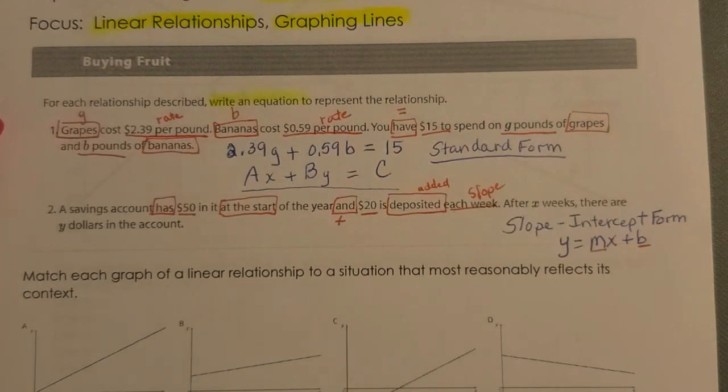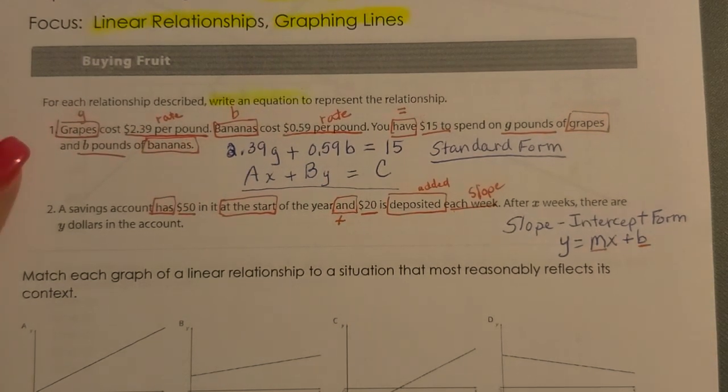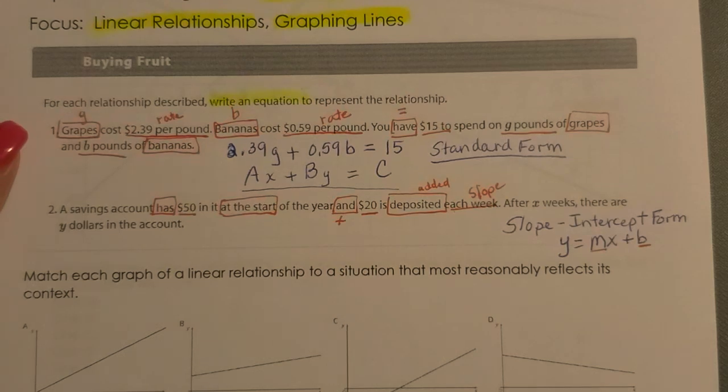If we read question number 2, a savings account has $50 in it at the start, the beginning amount, and $20 is deposited or added each week, which tells me a unit rate or a slope. After X weeks, there are Y dollars in the account.